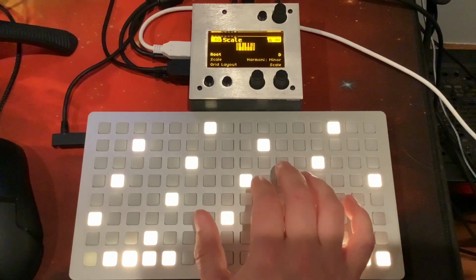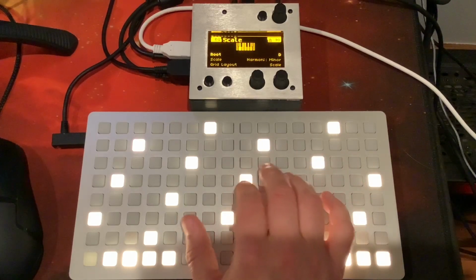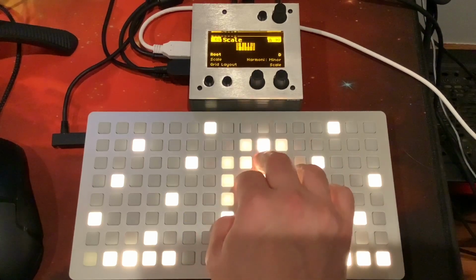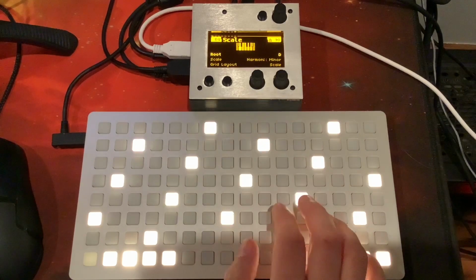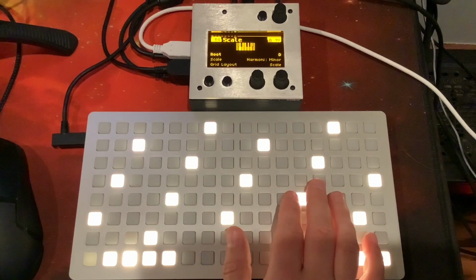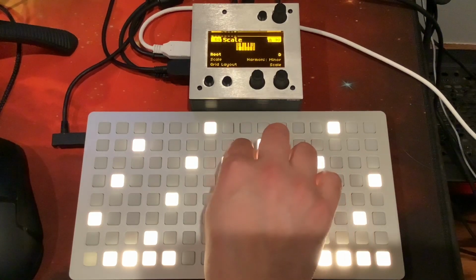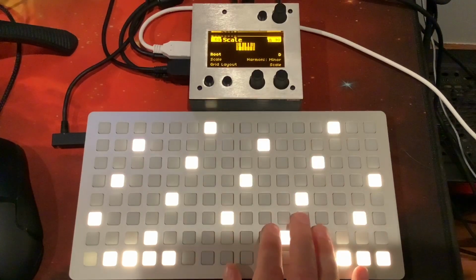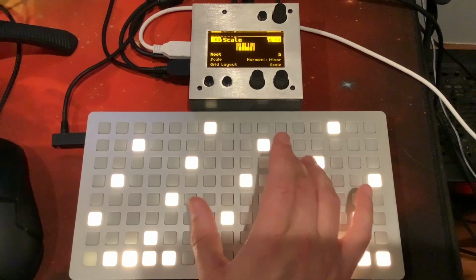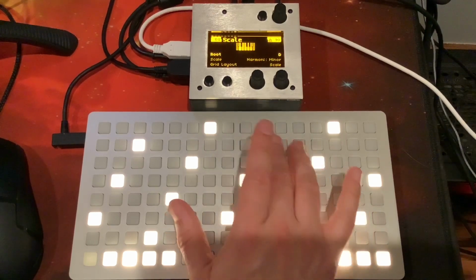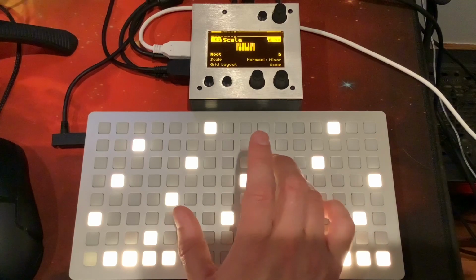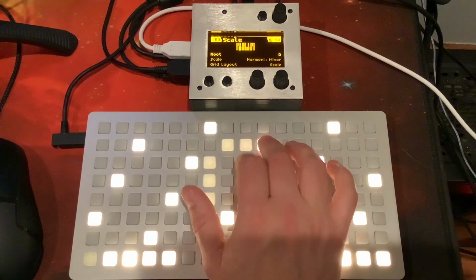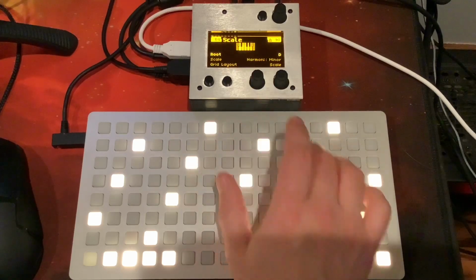So what's nice about the isomorphic view is you can make shapes, like this shape here. And when you make that shape, you get a chord. And something more like this, like a seventh chord. There's all sorts of cool shapes you can make, and it's very easy to come up with fun patterns just by messing around. This is also fun.